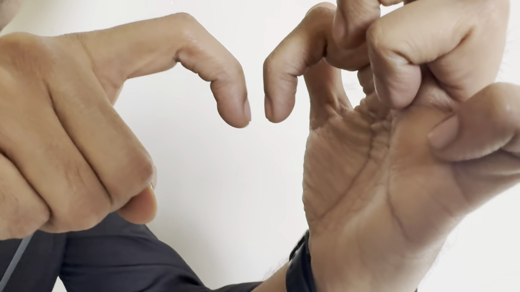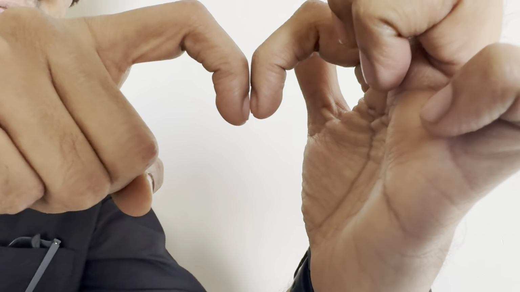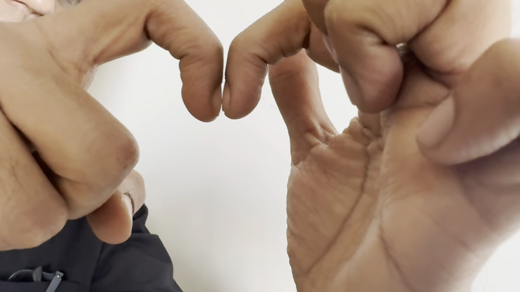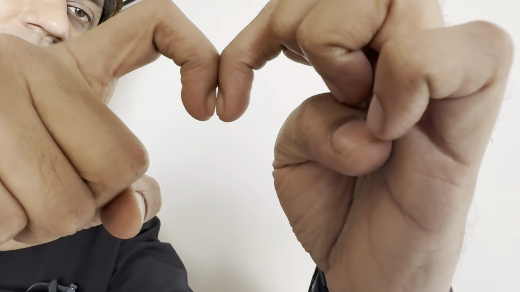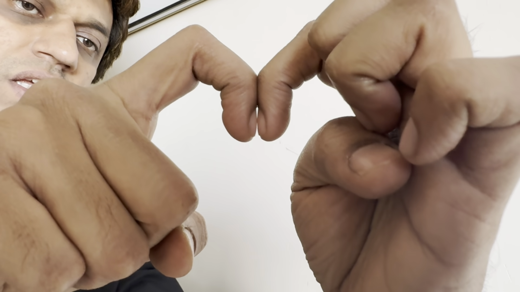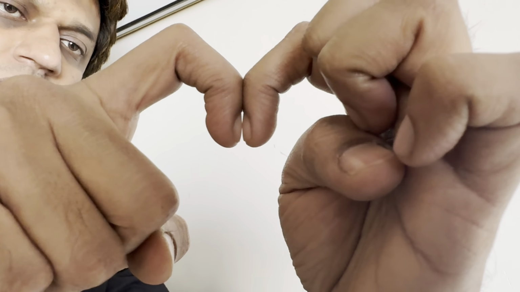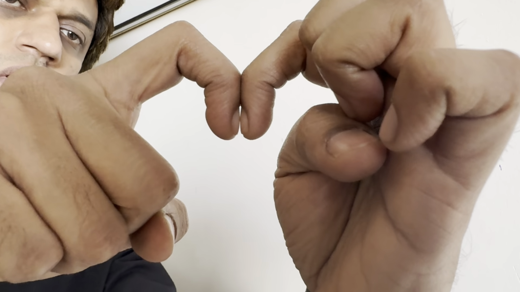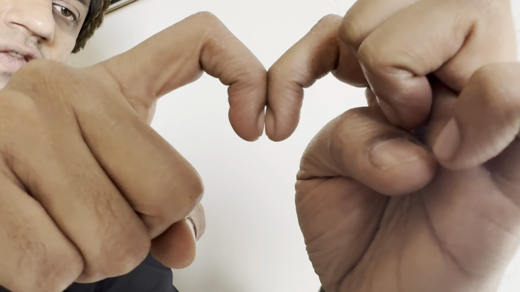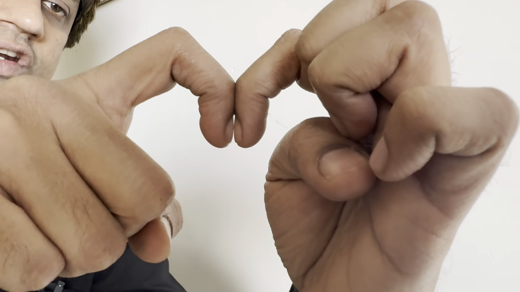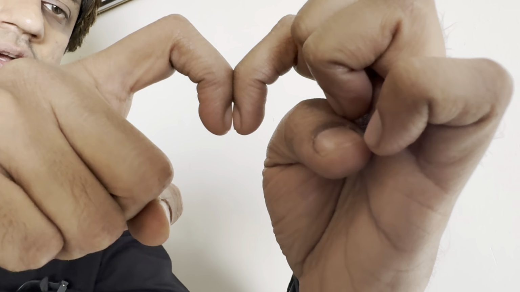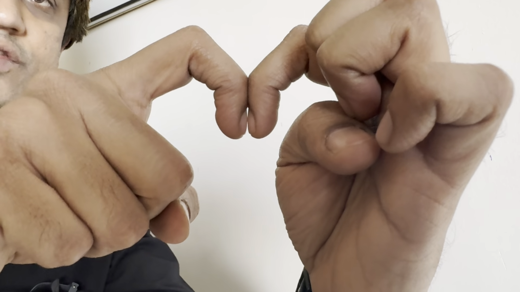For Schamroth's sign, you have to oppose the two corresponding nails of the two fingers like this, and look for the diamond shaped space. This is also known as Schamroth's window sign. If it is visible, then it is normal. If it is obliterated due to clubbing, then clubbing is present.